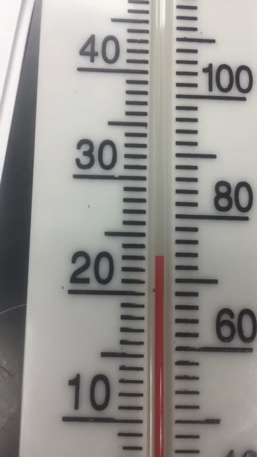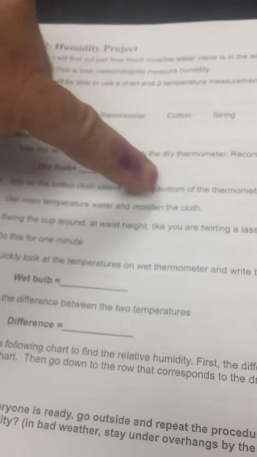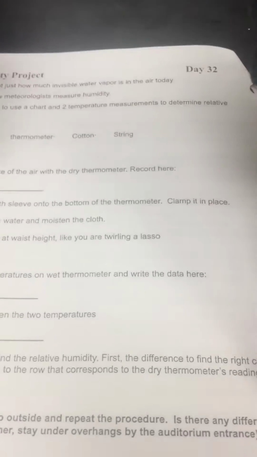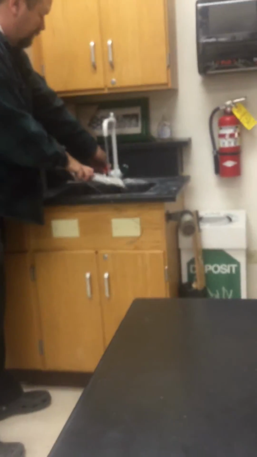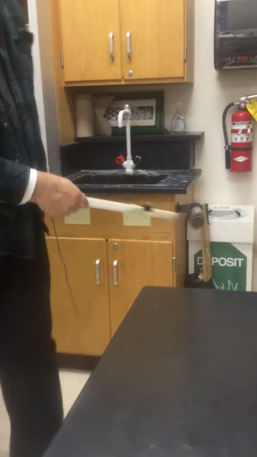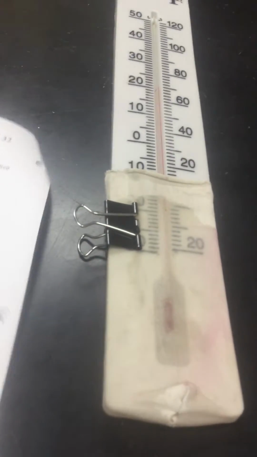Okay, next, step number 2. It says slip on a cotton cloth sleeve onto the bottom of the thermometer and clamp it in place. So I'm going to slide this on and put on a clamp. Step number 3. Get room temperature water and moisten the cloth. So I'm just going to take it to the sink. So now it's all wet.